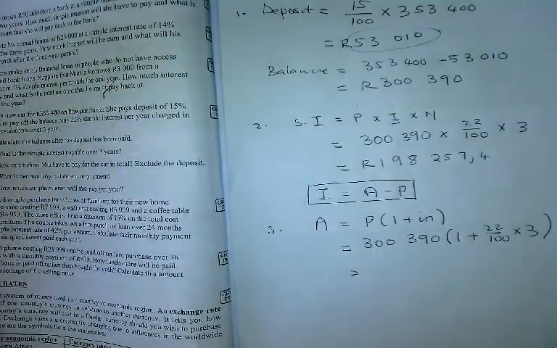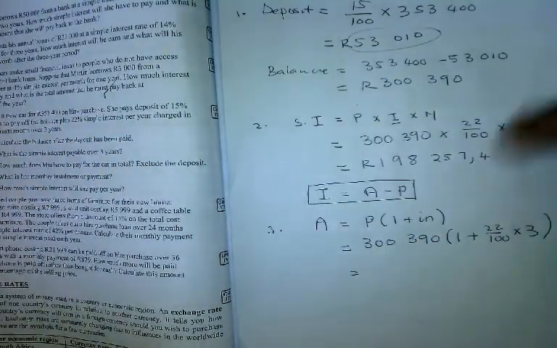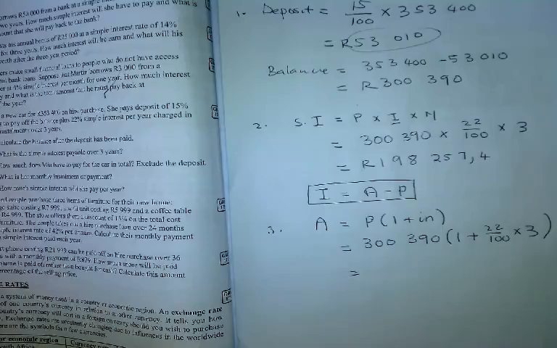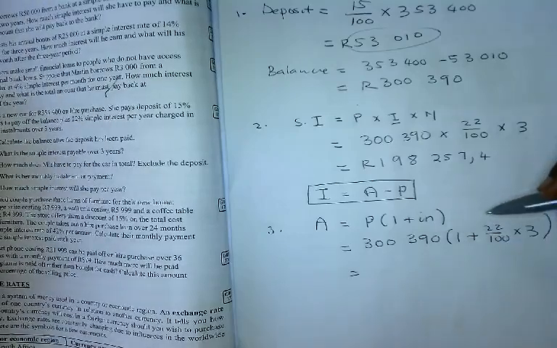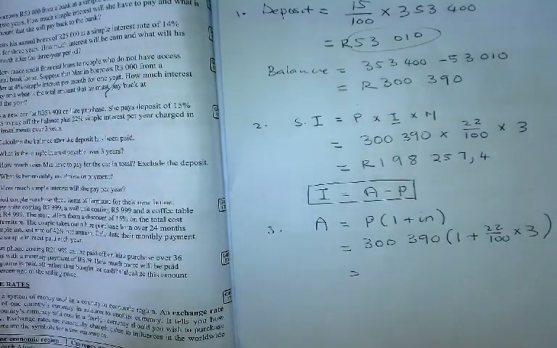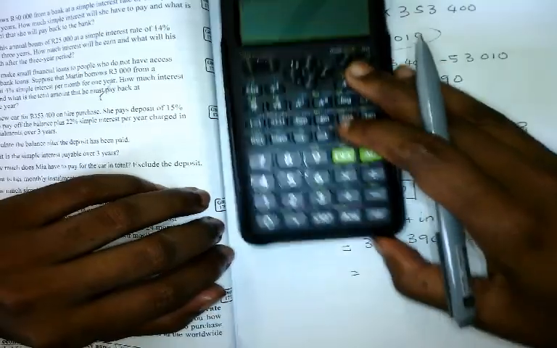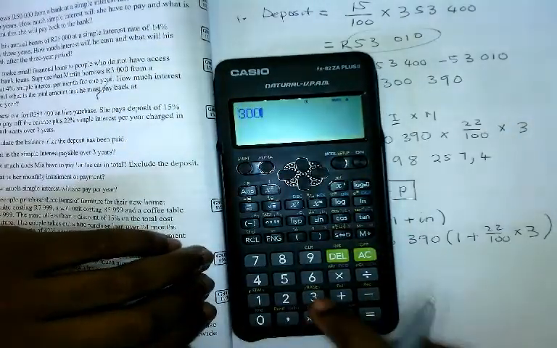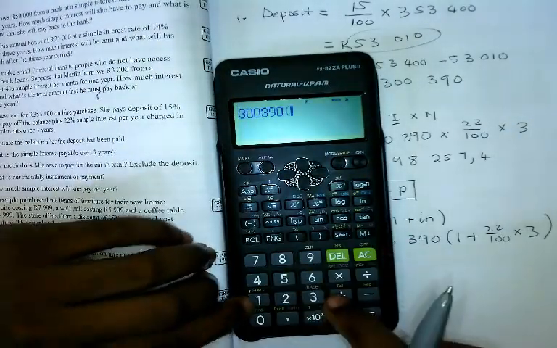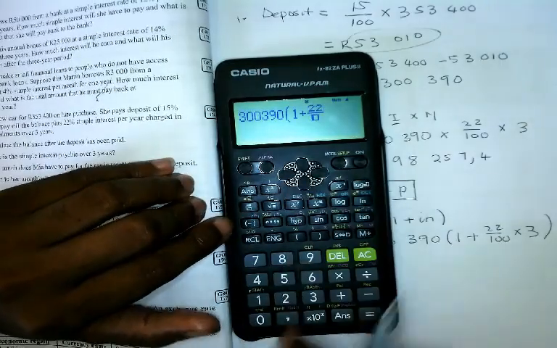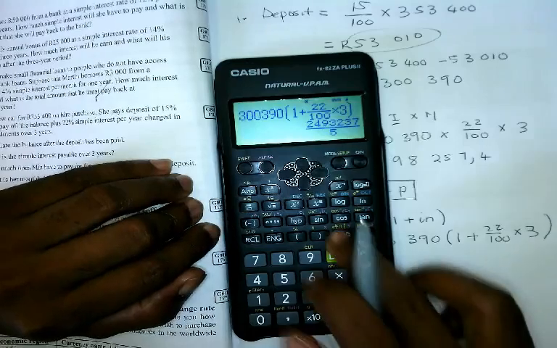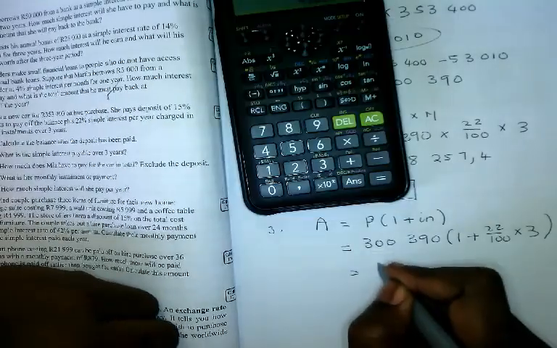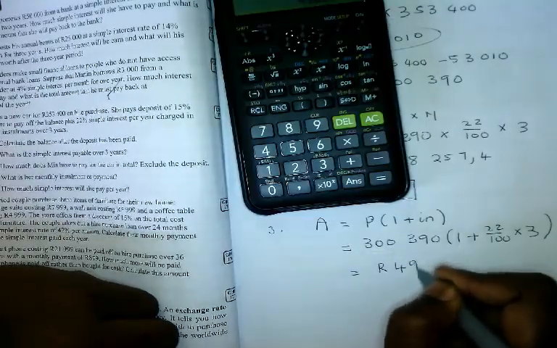How much will she pay in total? So what is the future amount? Then we use the PIN formula. Okay, so 300,390, open bracket 1 plus 22 over 100 multiplied by 3, close bracket. So in total, she's going to pay 498,647.4. This is the amount that she will pay in total.